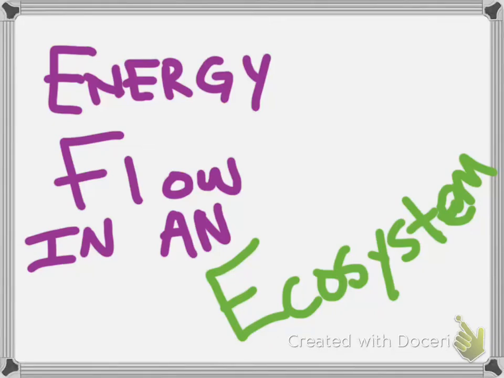So this is a brief tutorial on the energy flow that occurs within an ecosystem. We're going to talk a little bit about food chains, food webs, and food pyramids, and how each of those three things are going to help us to understand better how energy moves or flows through an ecosystem.